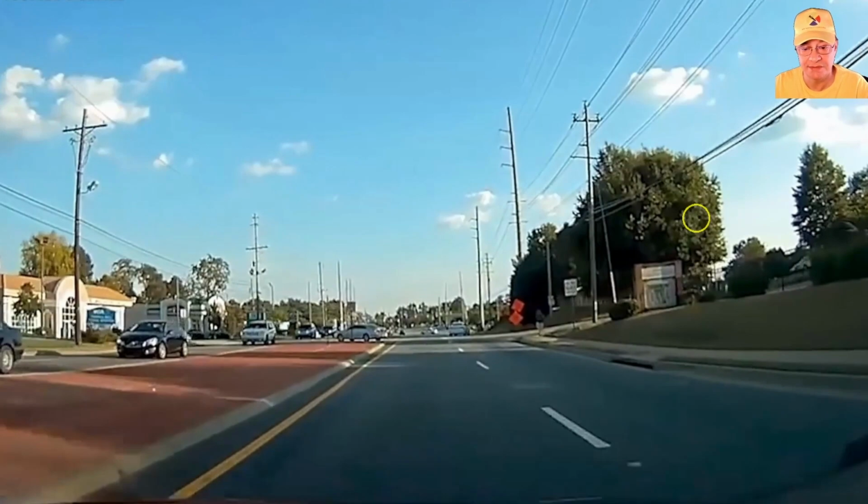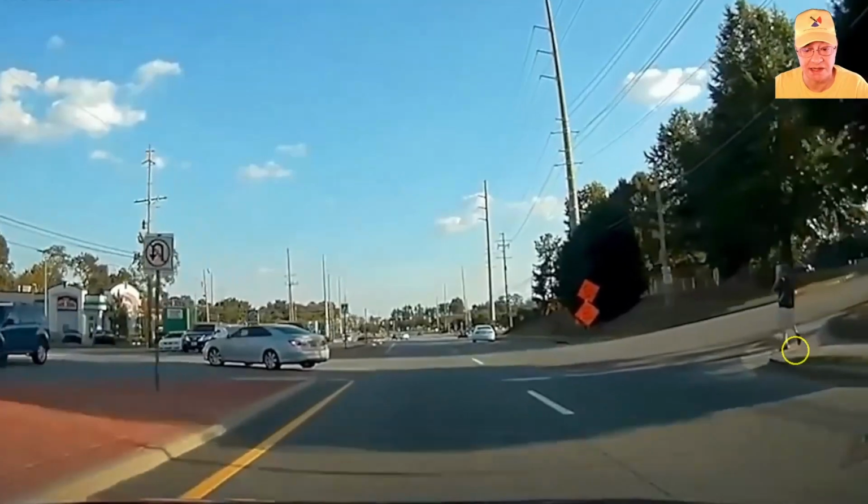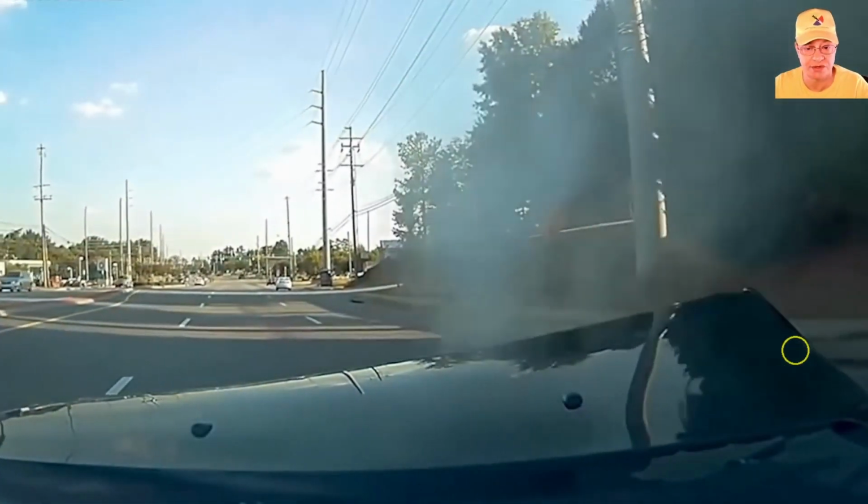A perfect clip to demonstrate this. This driver is waiting for these oncoming vehicles to pass. We've got the camera going straight, and on the other side of this vehicle is now another driver waiting to turn to his left. But they're obscured from each other, and so we see that they end up colliding. So a very common scenario.